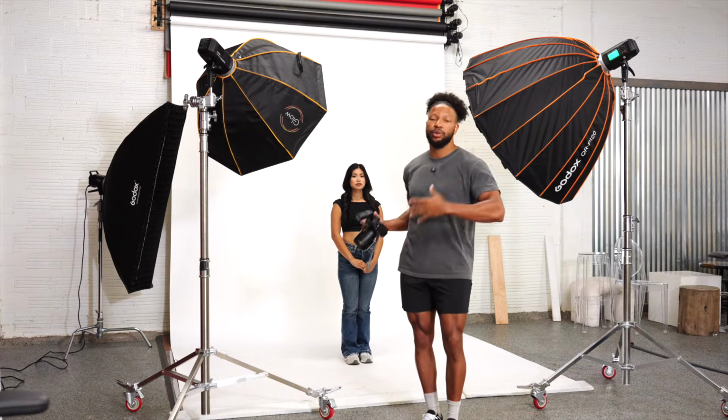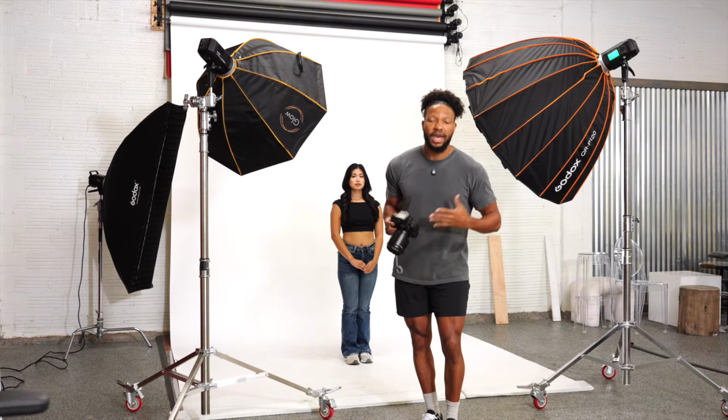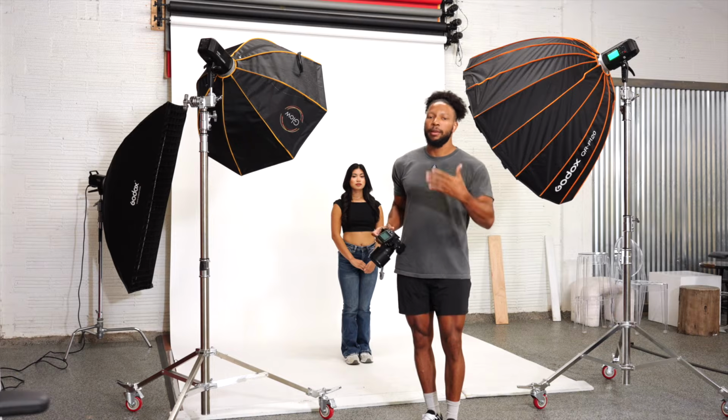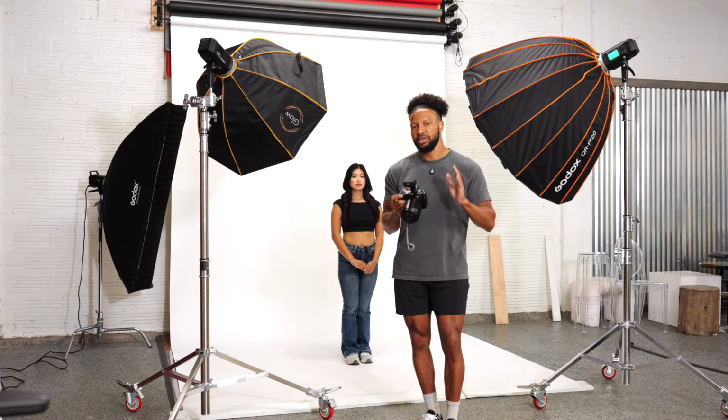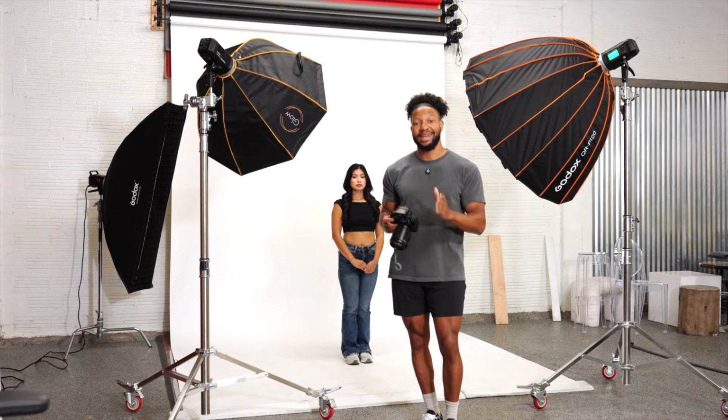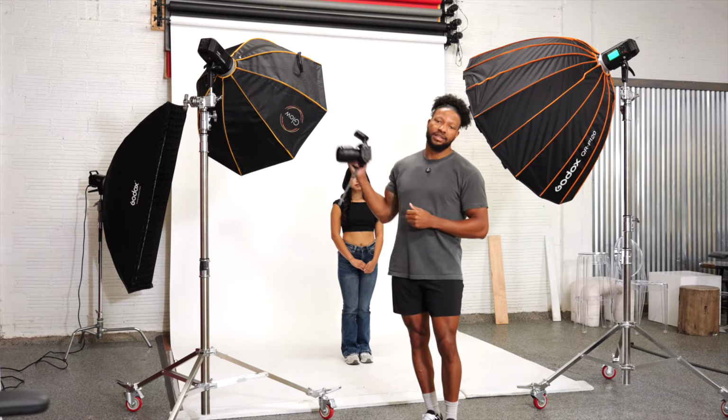So this is what it looks like when you just have that 1 light setup in the Rembrandt position. You could bring in a V-flat if you wanted to, but that's not the purpose of today's video. We want that ultimate control. So now let's see what it looks like when we add in our second light, which in this case is going to be our fill.